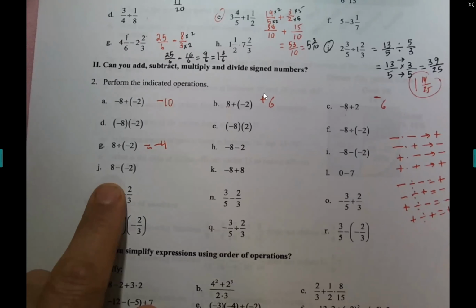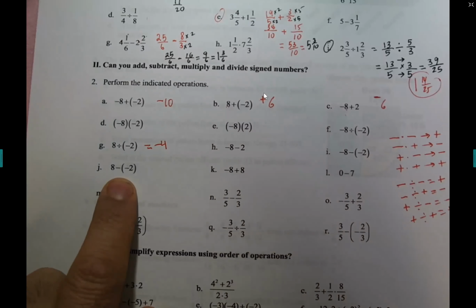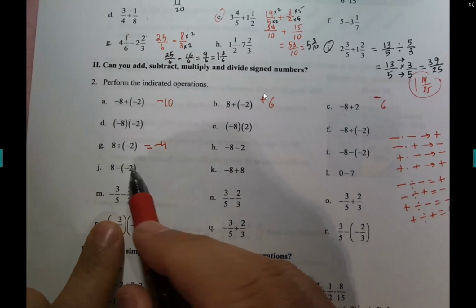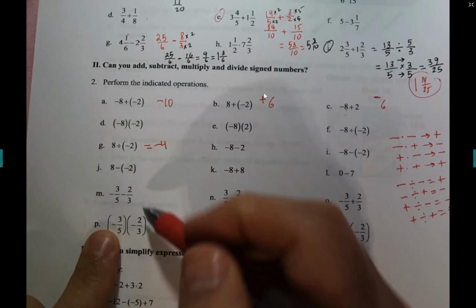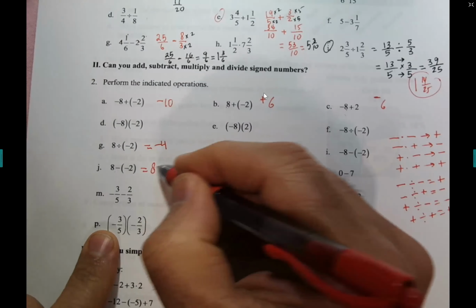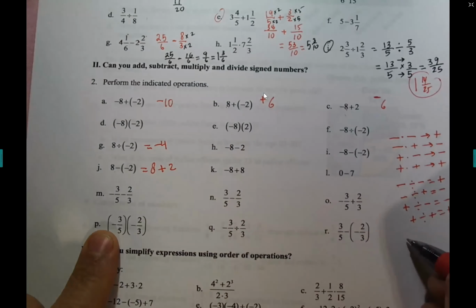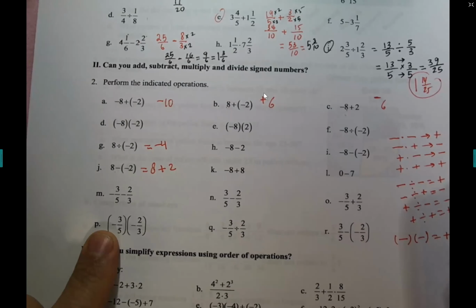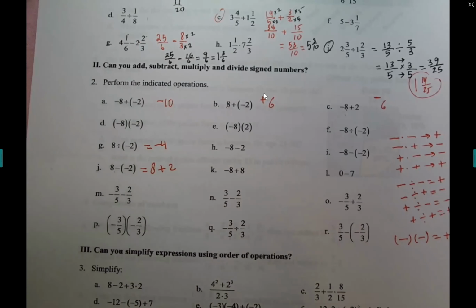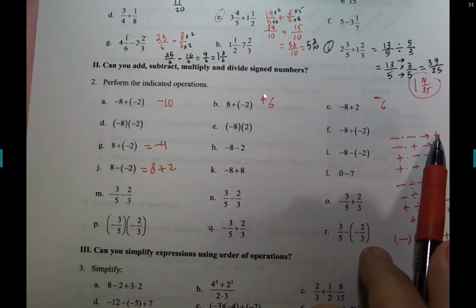You also need to know, guys, that negative followed by another negative means a plus. So if you see 8 minus -2, you need to change it to 8 plus 2. This is another thing to add: a minus followed by another minus will give you a plus. And actually you can see it here, guys, minus minus is a plus.